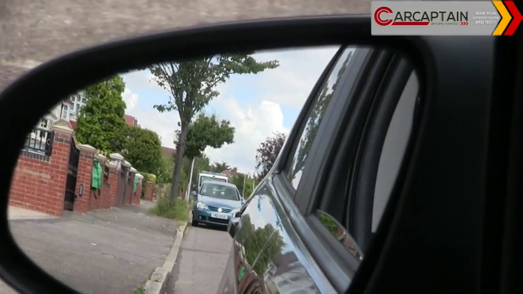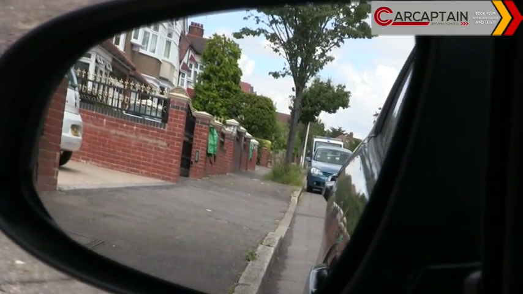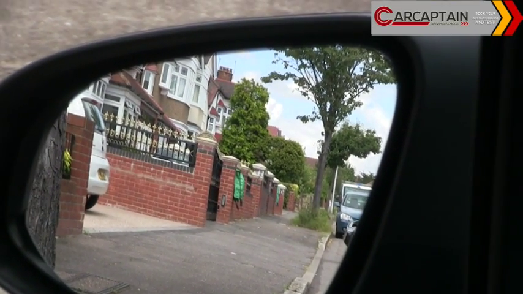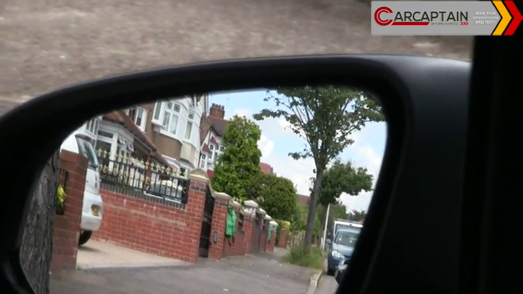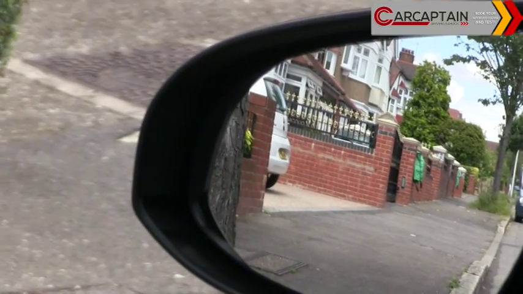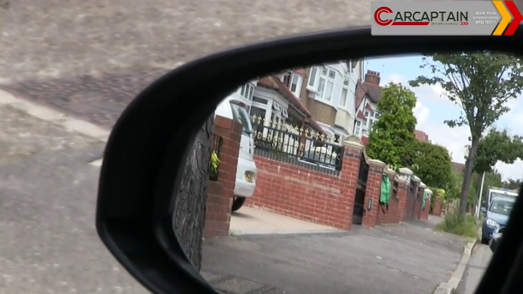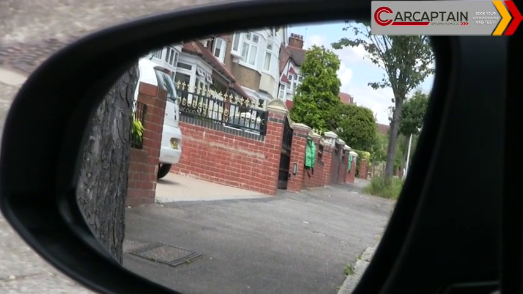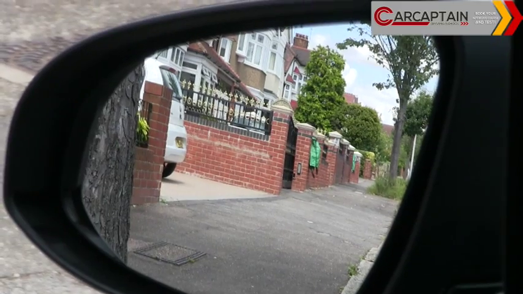Now I set the mirror outwards, so I can just see the door handle on the left hand side. And you will note that on the left hand side now, a tree has come into view which wasn't in view before when we were looking at the dangerous door handles in our driving position.